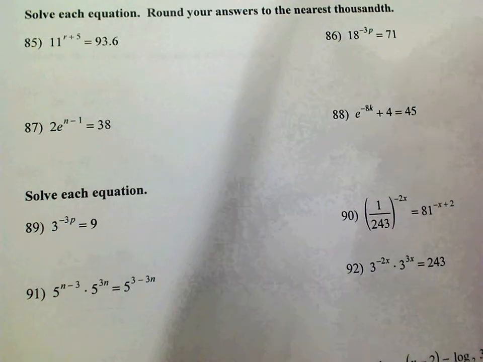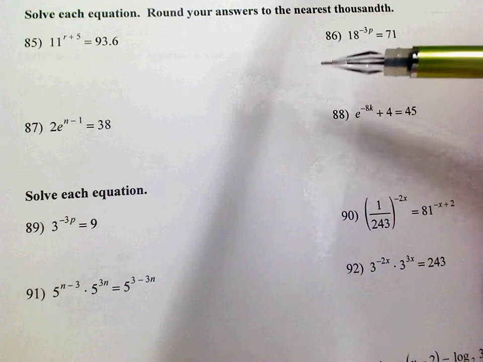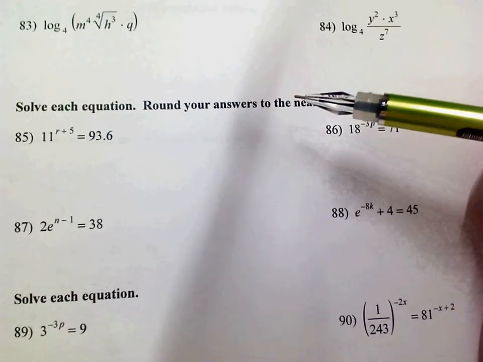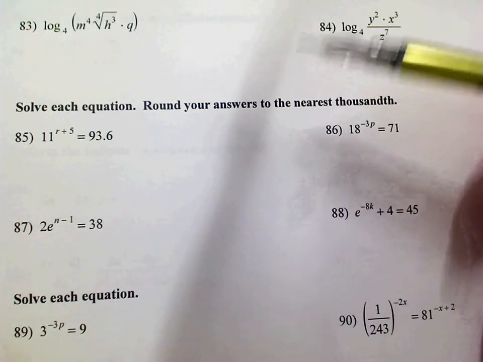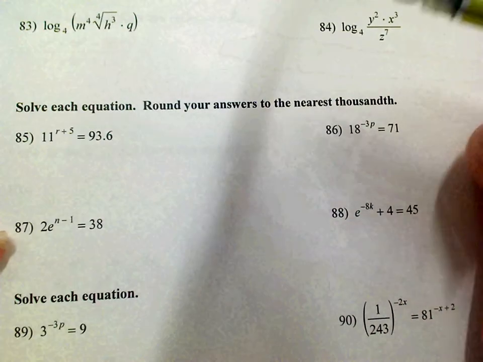It doesn't pick up that much. All right, so number 85, 85 through 88 are, oh, just kidding. You're right, 83. And so, we're still expanding logarithms in 83 and 84, so let's do those right quick.